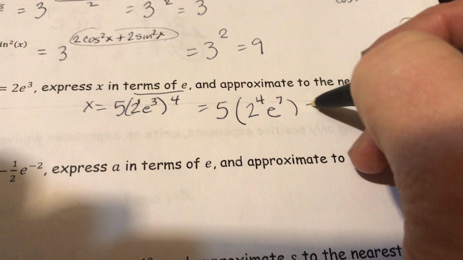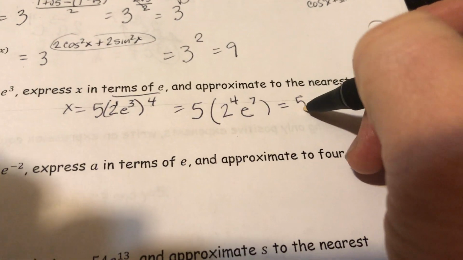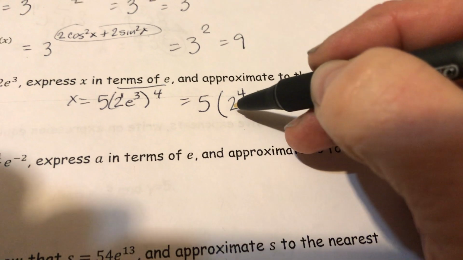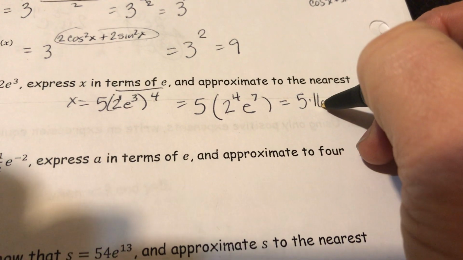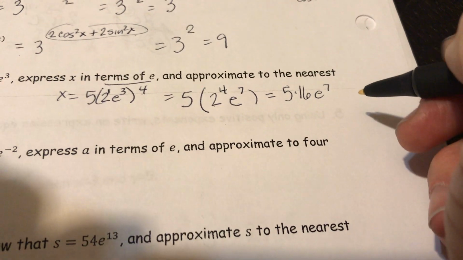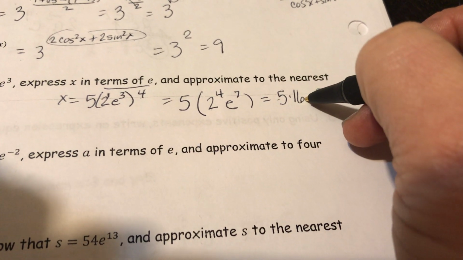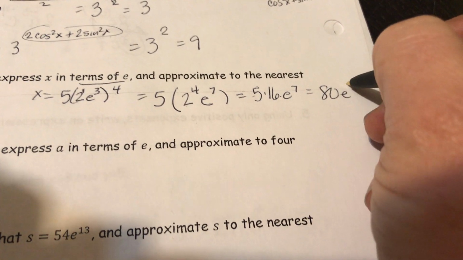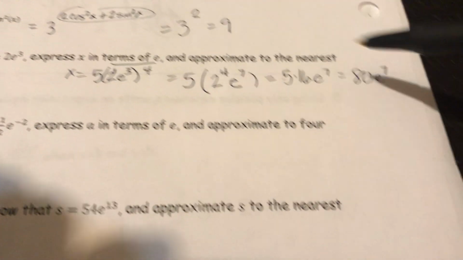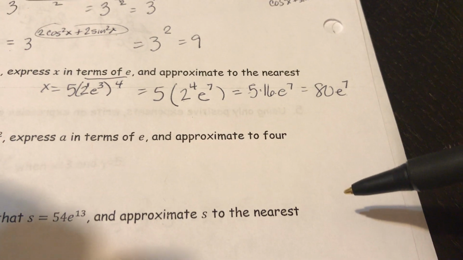Okay, so that's really the same thing as doing 5 times 2 to the 4th, which is 16, e to the 7th, and 5 times 16 is 80. So it's 80 e to the 7th, because it said you can leave the e there. Okay.